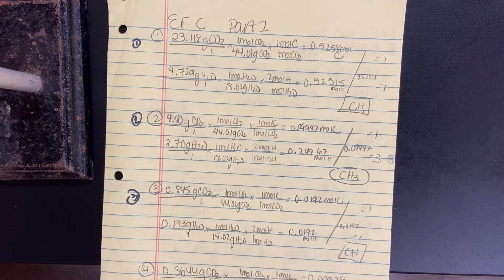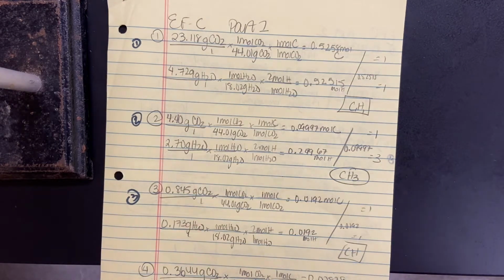What's up, AP Chemistry? We are here to go through our empirical formula combustion problems. Now with these, we had to use our empirical formula techniques, but with an extra step. So here we go for number one.